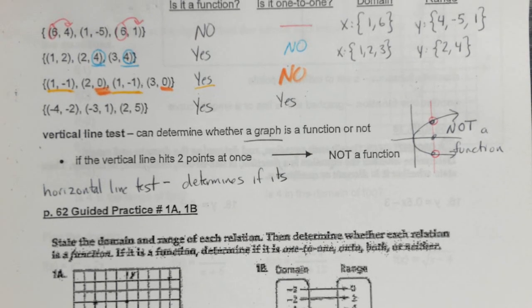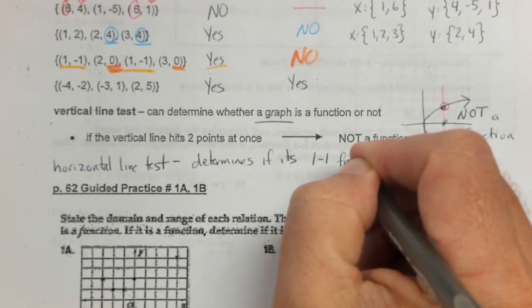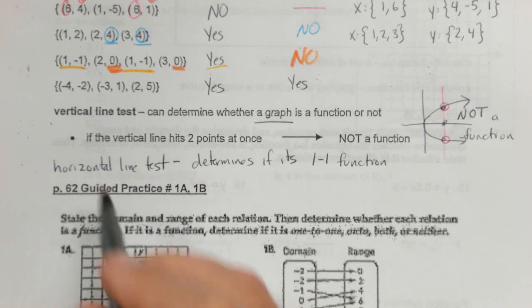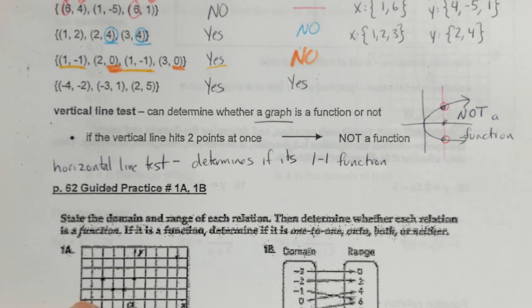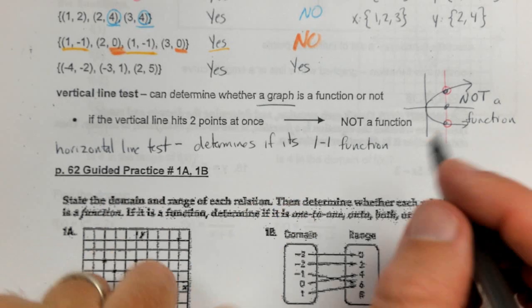If it's one-to-one. So if it passes the vertical and the horizontal line test, it's a one-to-one function. I guess we should be careful, because you only use the horizontal line test if you've also passed the vertical line test. But if it passes the horizontal line test, then it's one-to-one.